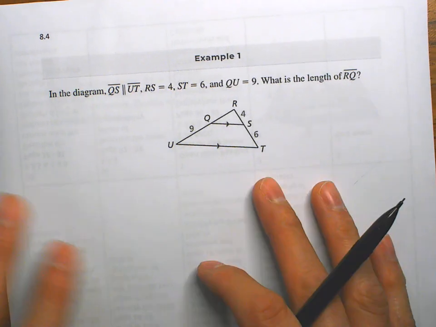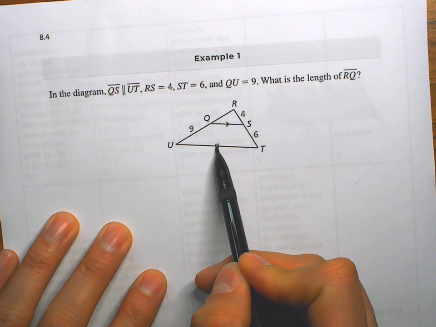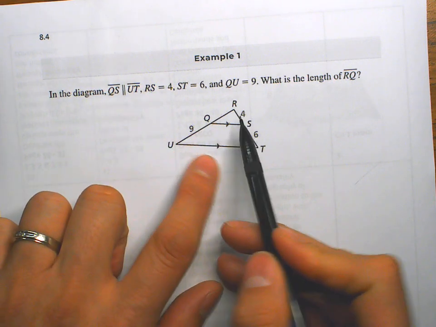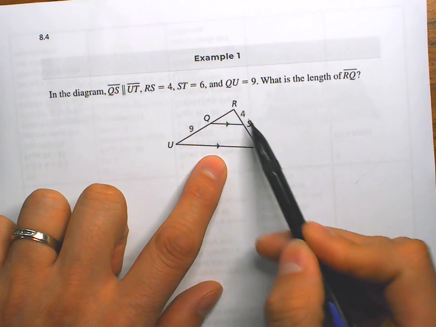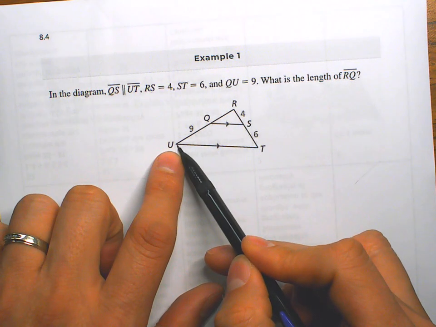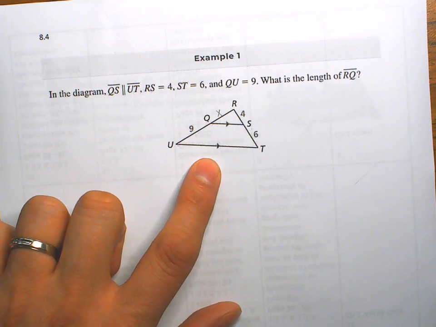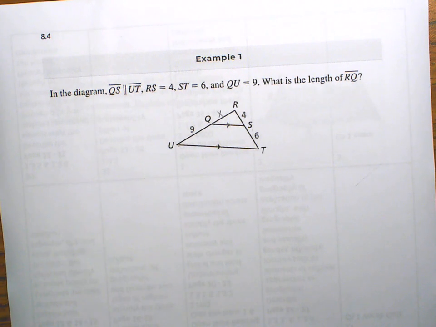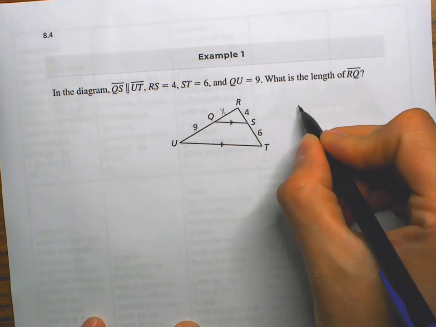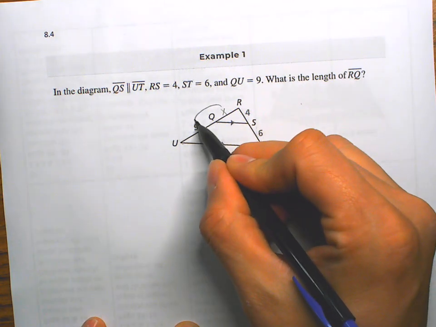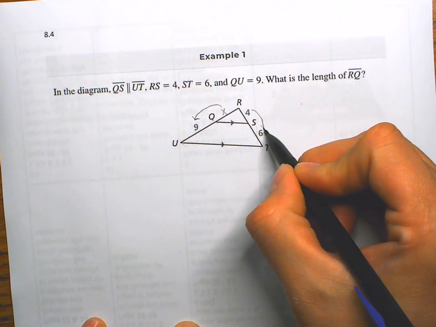Okay, in the diagram, QS is parallel to UT. They give you that ST is 6, QU is 9, and RS is 4. What is the length of RQ? So we're looking for this. What we're going to do is set up a proportion. The proportion is going to be really easy: x is to 9 as 4 is to 6.